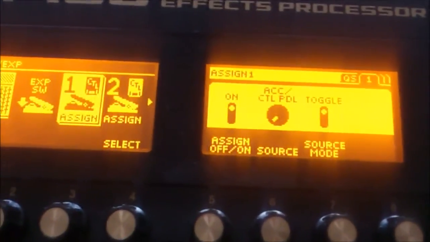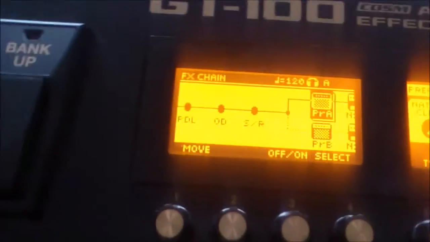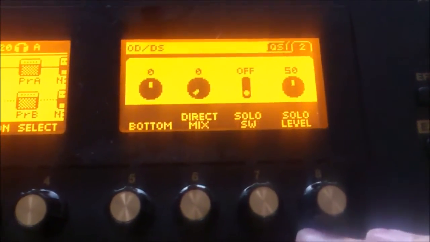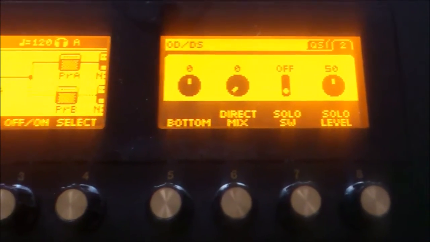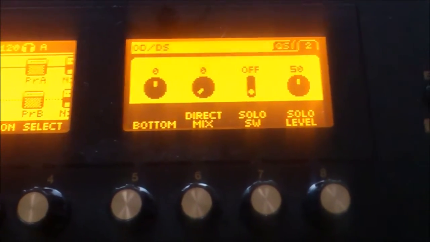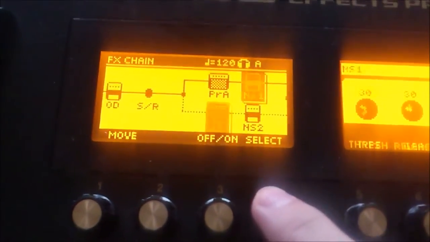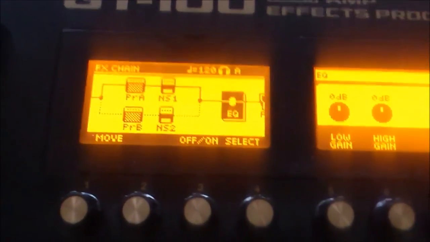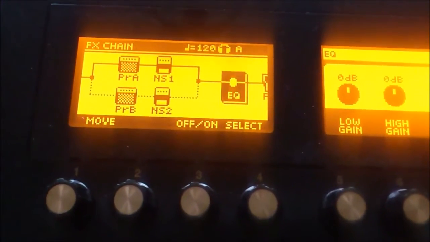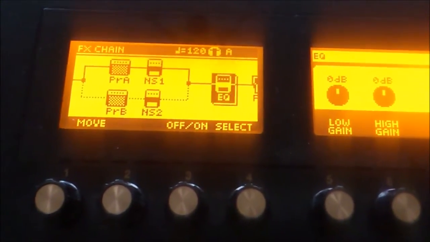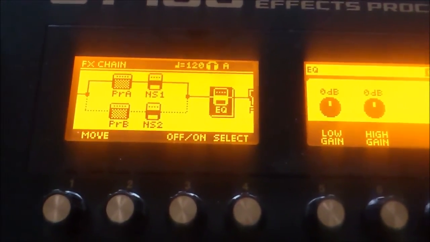Okay, so if you now go to your effects block, you'll see I'm going to turn on the overdrive and then go to the second screen, and if you scroll with the page button, you'll see when I press accel and control, the solo switch will go from off to on. So, and it did, from on to off. But remember, I also set an EQ to go on. So the accel control switch is now off, but when I press it, the EQ should go on. Yes, and it does. So that's the way you assign things with the control and accel switch.